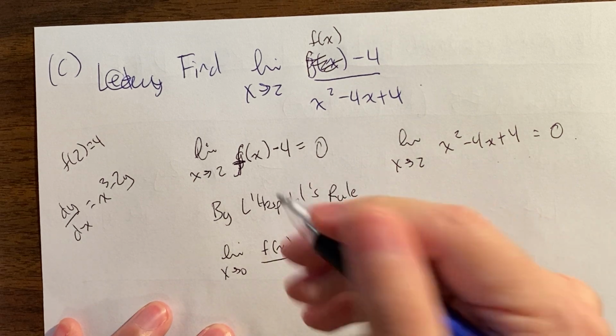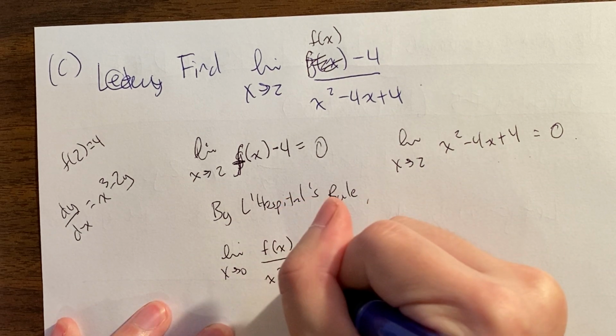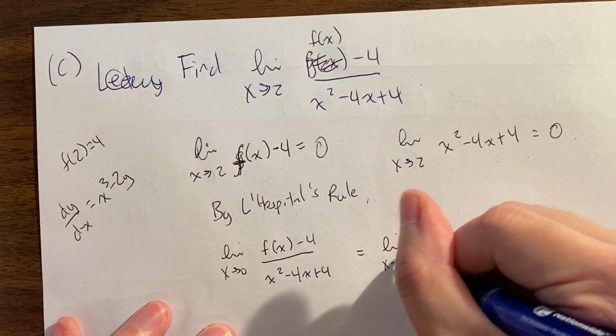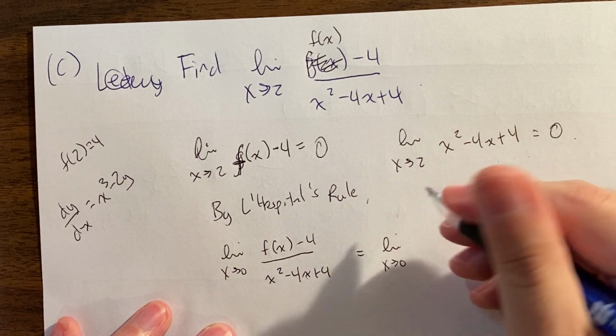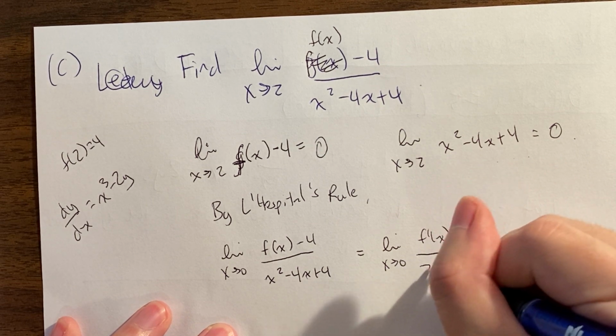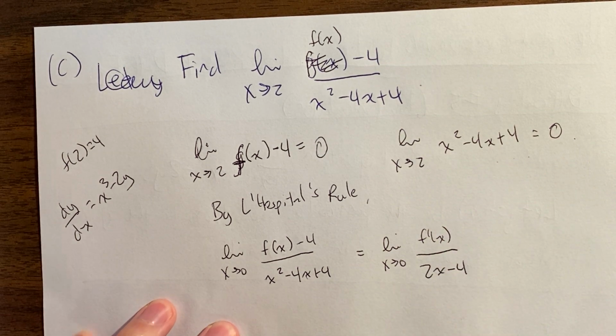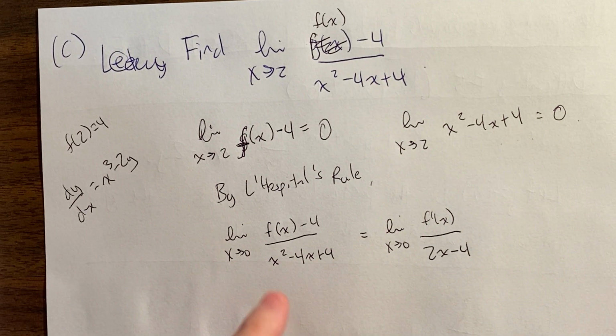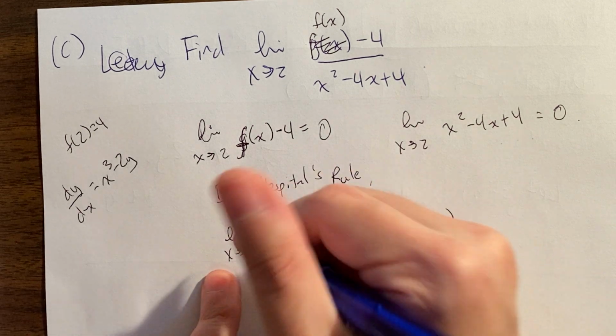And then you write a limit with the ratio of the derivatives, so I avoid writing 0 over 0. So I'm going to write limit x goes to 0. Well, what's the derivative of f of x? It's f prime of x. And then what's the derivative of the bottom? It's going to be 2x minus 4. And then what we do again is we're going to plug in 0 and 0, not 0 and 0. We're going to plug in 2. So I don't know why I wrote 0 here.